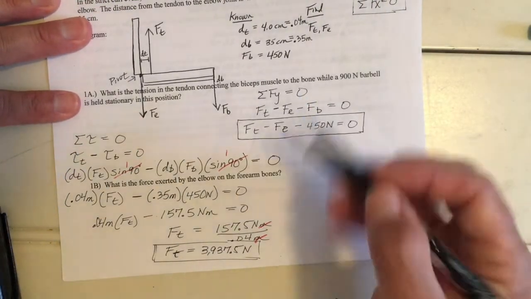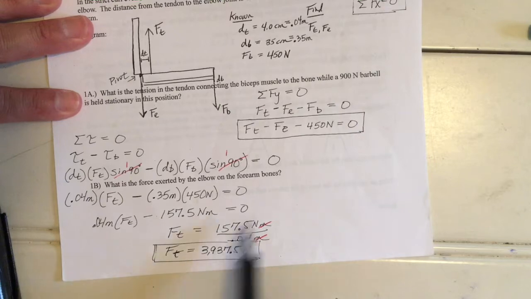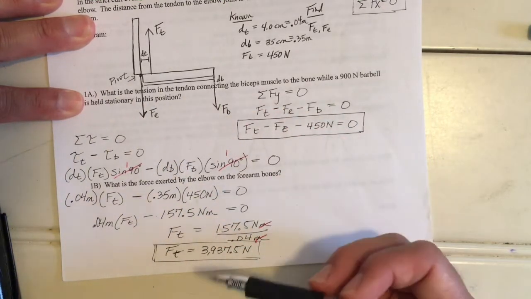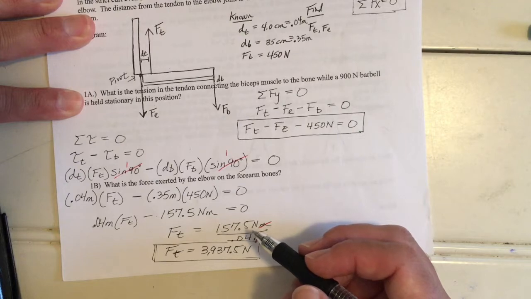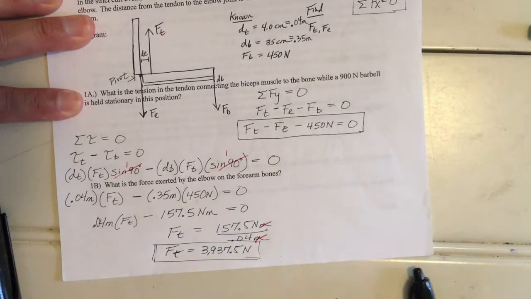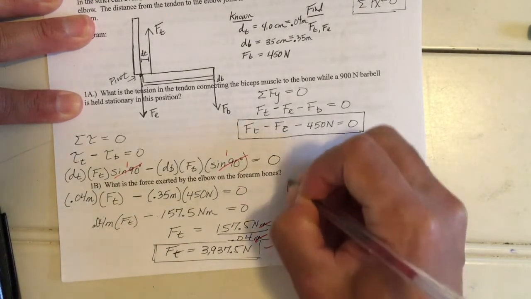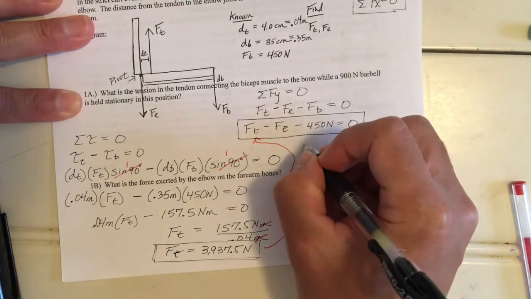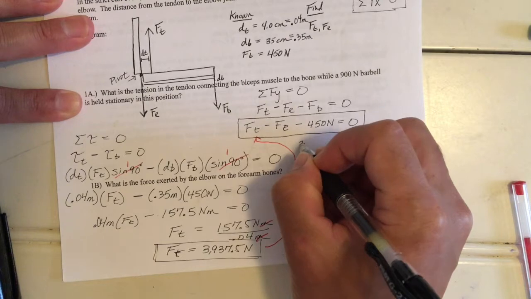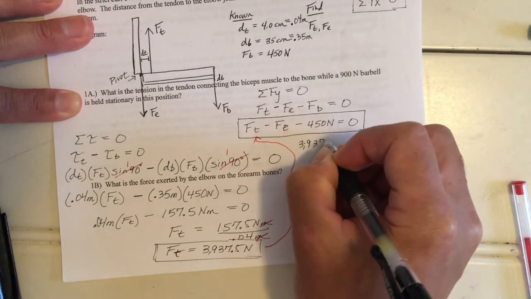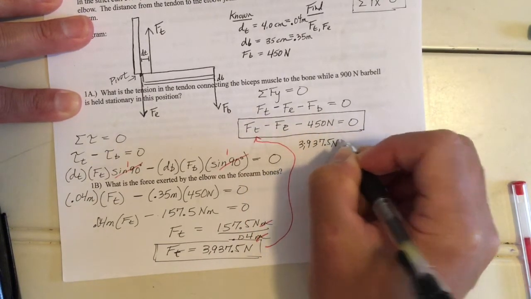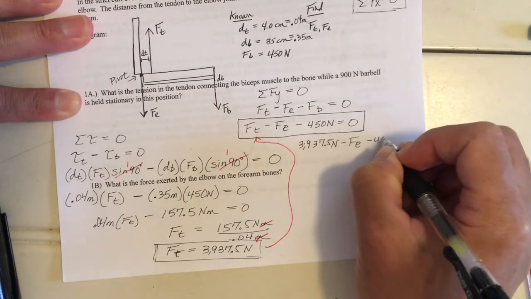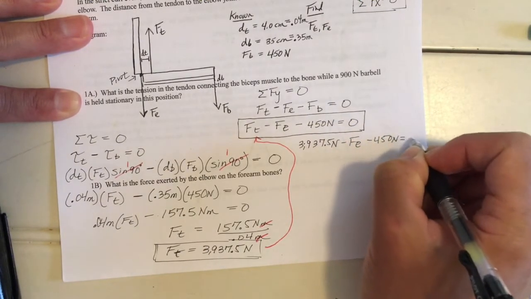If the Y forces have to balance and we have this large force, we're expecting the force on the elbow pointed down is going to be pretty large. So let's go ahead and sub this into there. So we get 3,937.5 newtons minus the force of the elbow minus 450 is equal to 0.